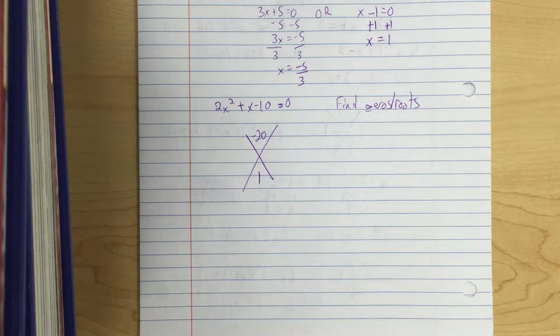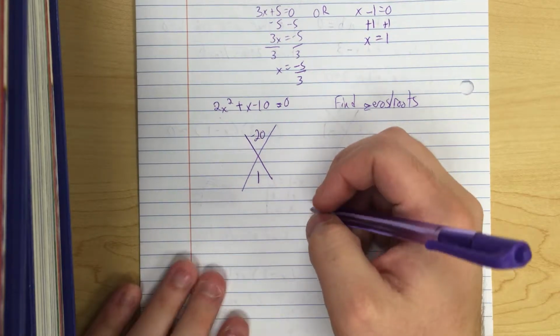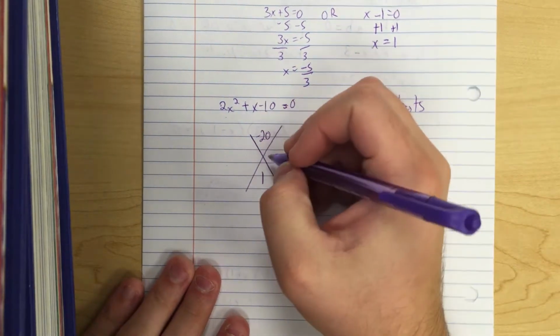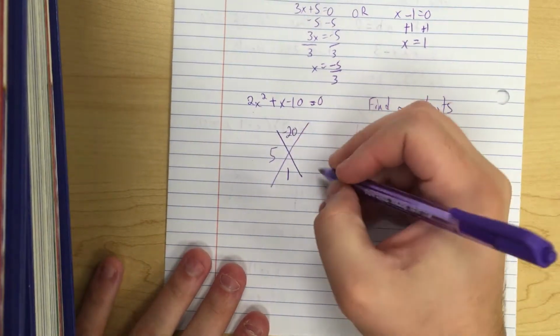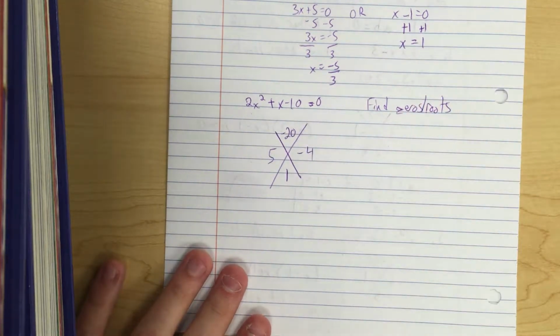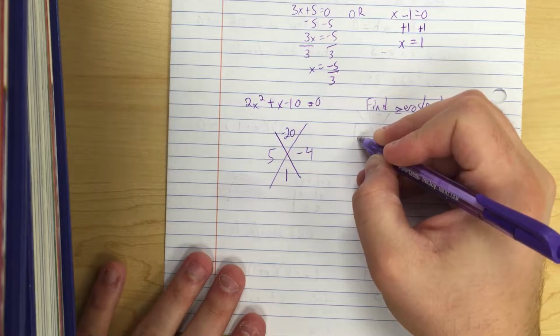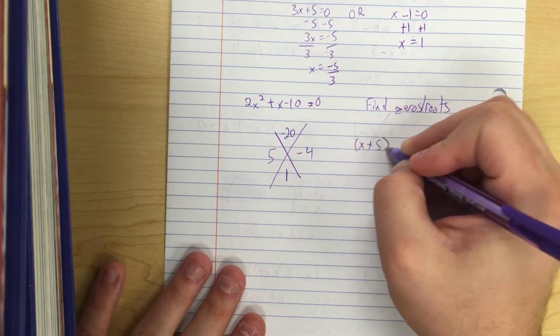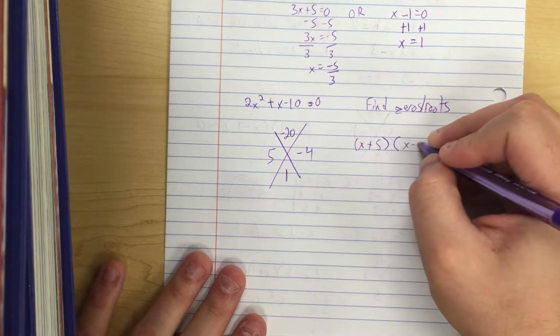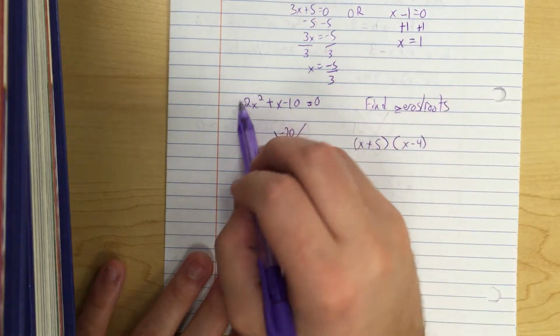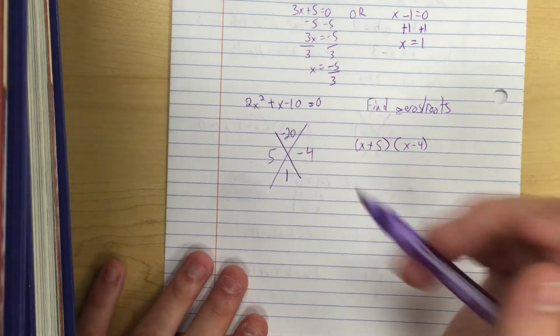So what two numbers multiply together to give me negative 20 and add to positive 1? The ones that come to my mind are 5 and negative 4. So I'm going to write these out over here by x plus 5 and x minus 4. Again, now I've still got this little 2 hanging around here.